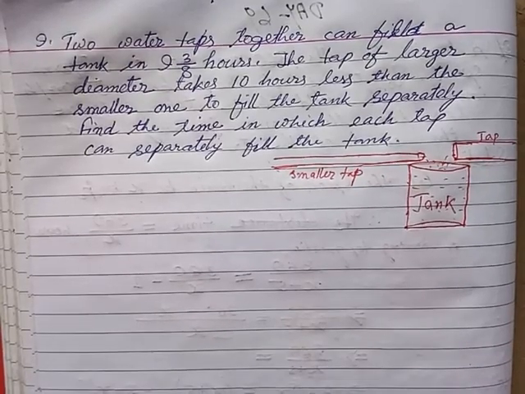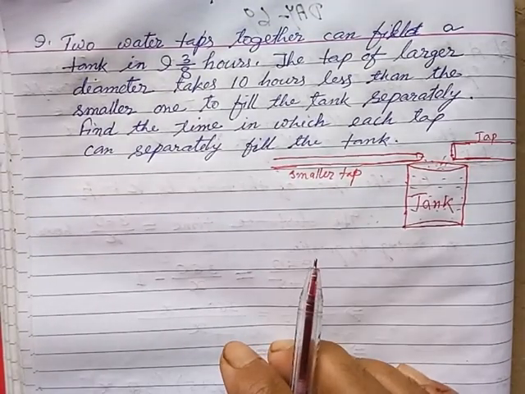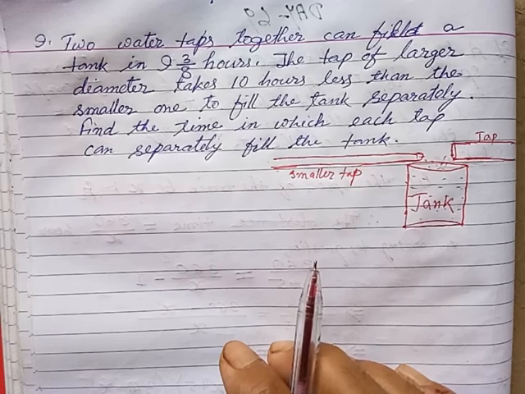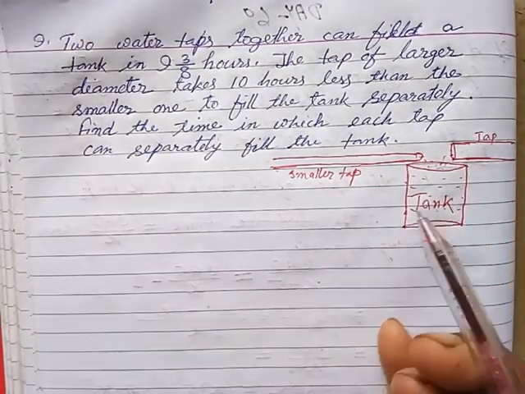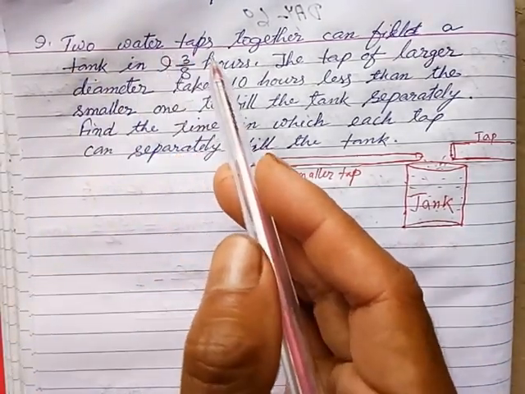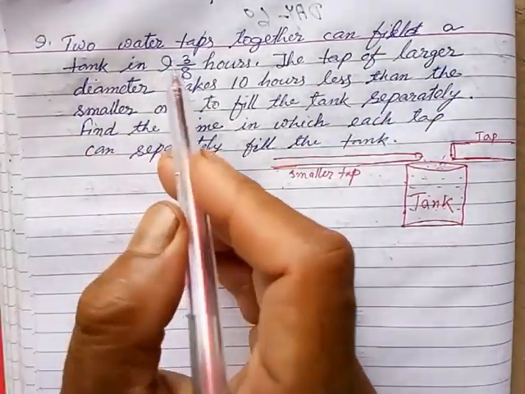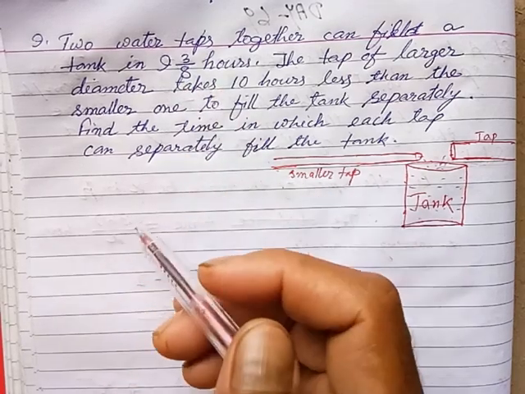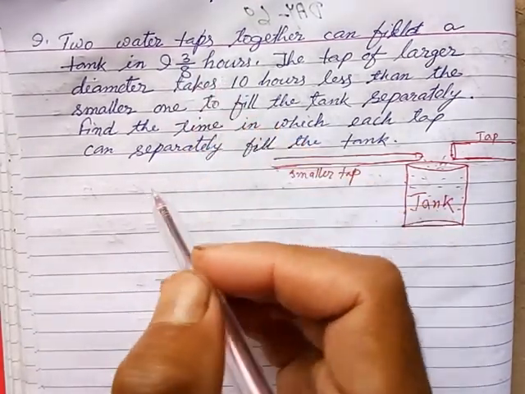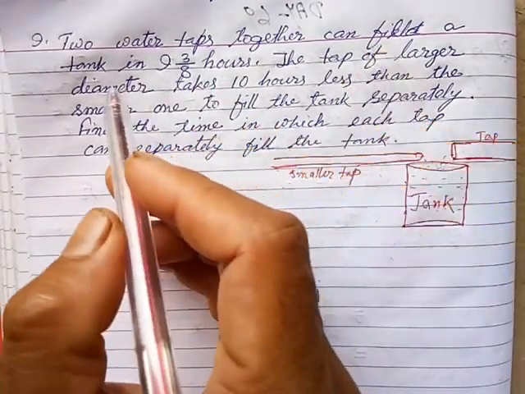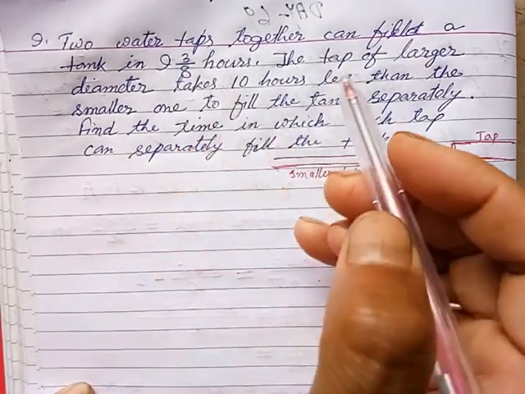This is from the chapter Linear Equations in Two Variables, exercise 4.3, question number 9. Two water taps together can fill a tank in 9 3/8 hours.